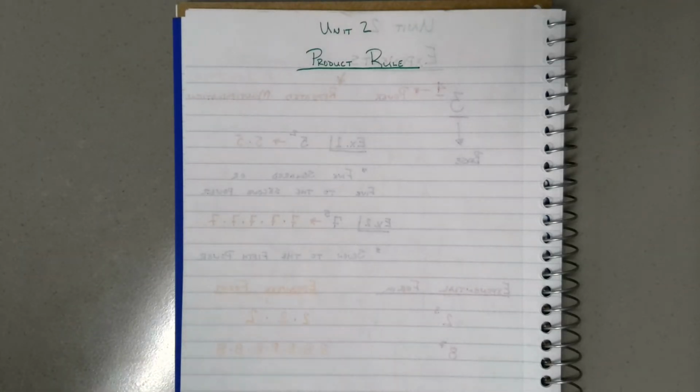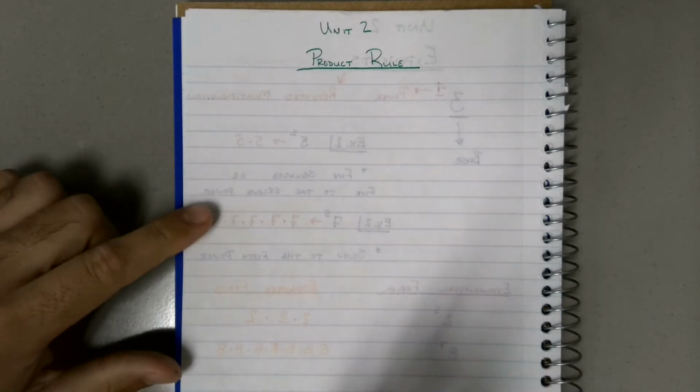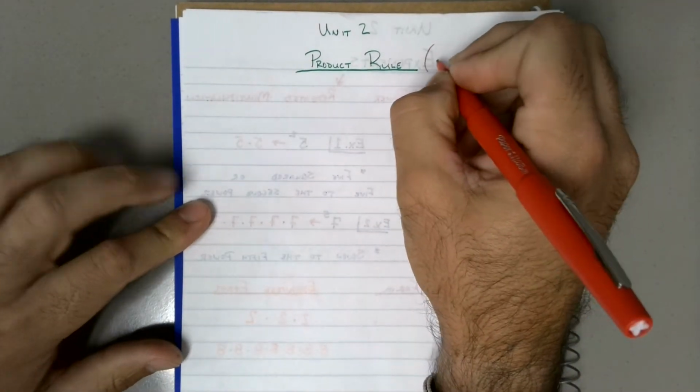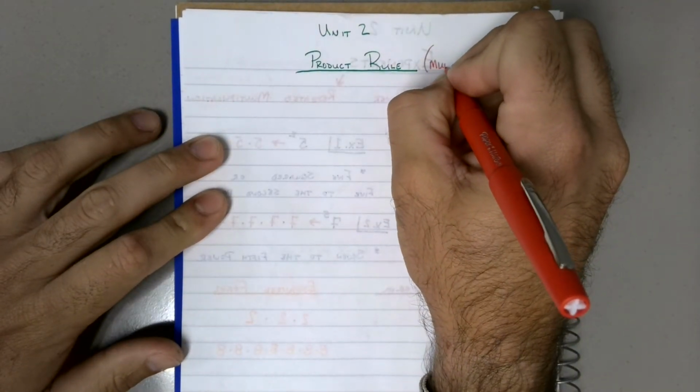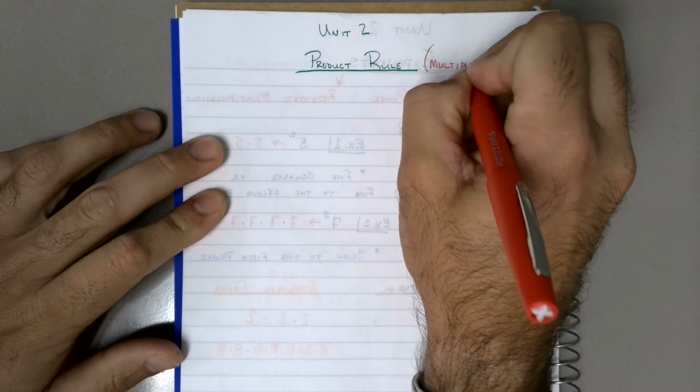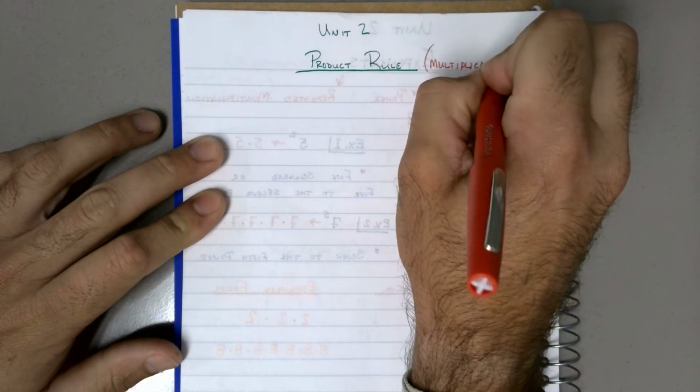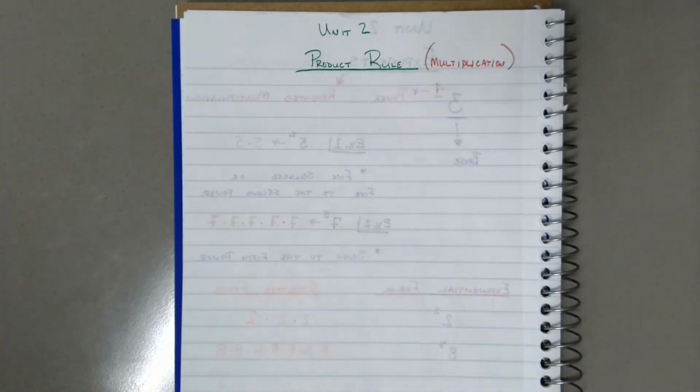All right, so we're still on exponents, okay? And today we're going to look at the product rule, all right? Now, product, what does product mean? And I shouldn't have to write this down, but I will, okay? We're going to be looking at multiplication. Okay, so the product rule with exponents, we're going to be looking at multiplication, okay?